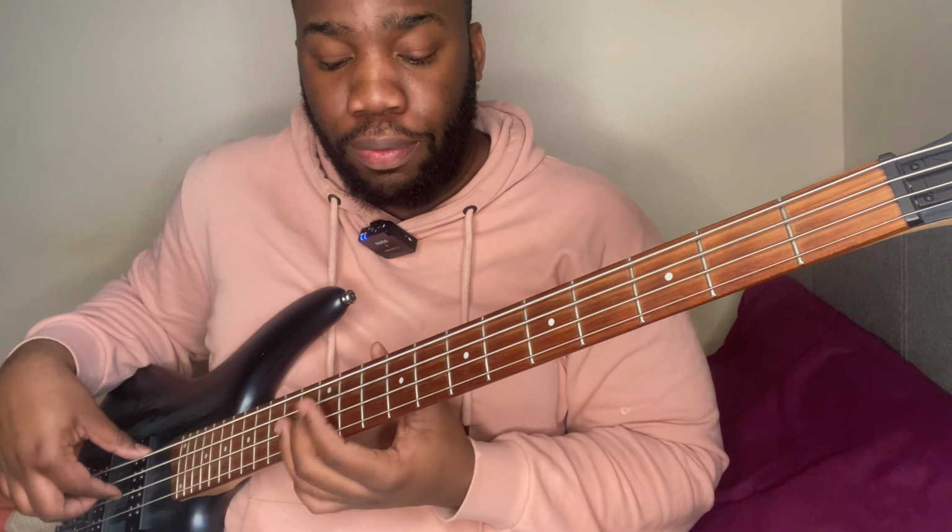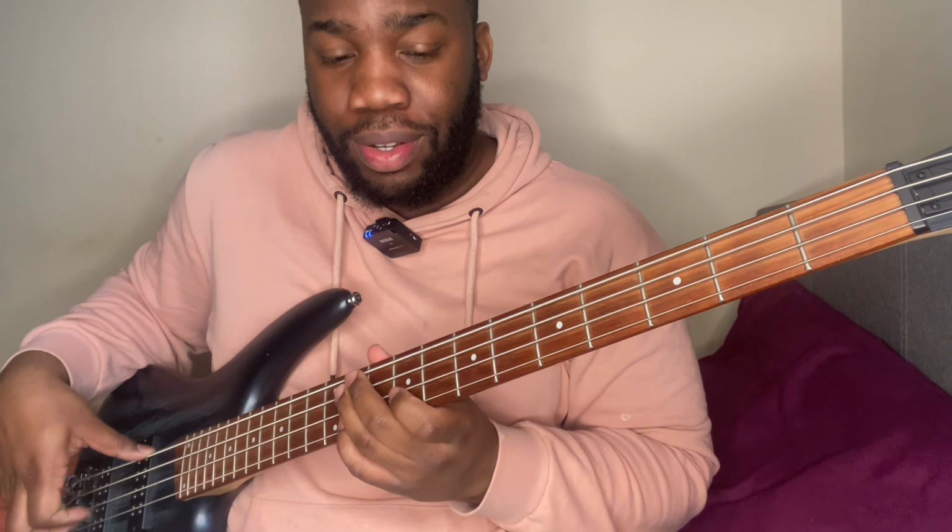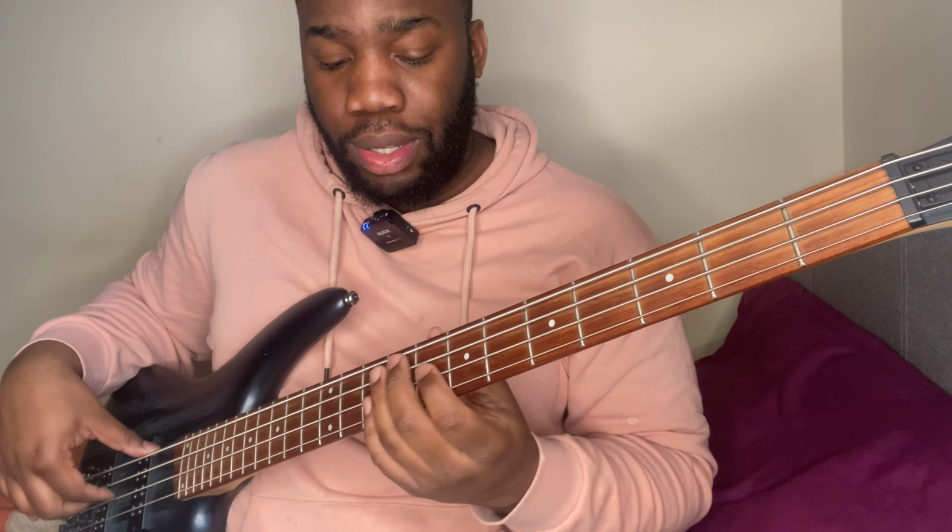Let me pick, instead of playing 1 4 5 4, I'll play 1. So I will go to so that it's all part of the same chord, remember? So 1, instead of me playing, I'm playing, that's the 4.